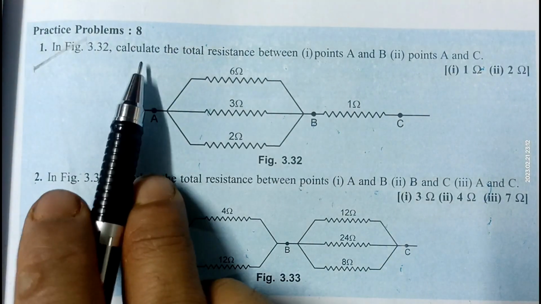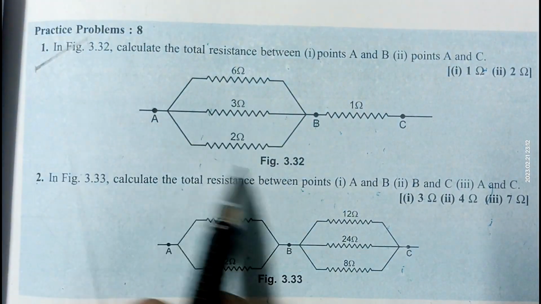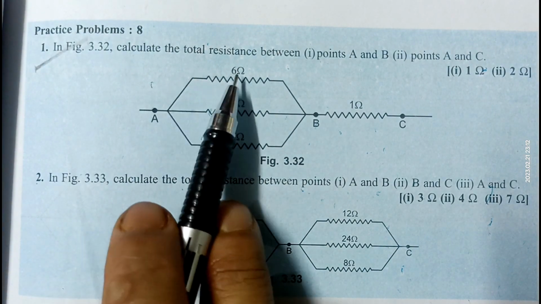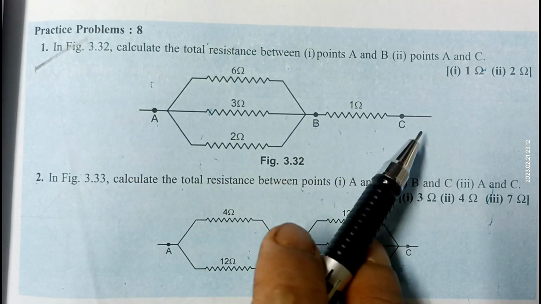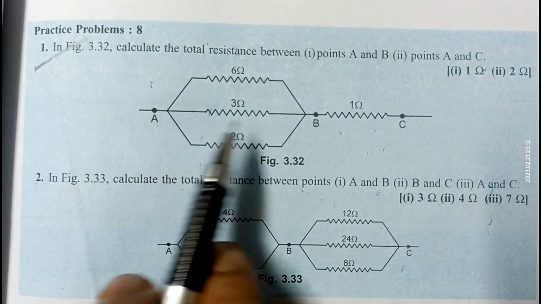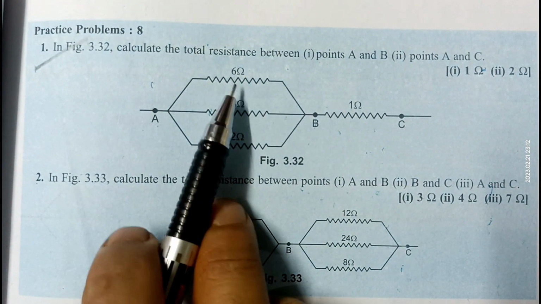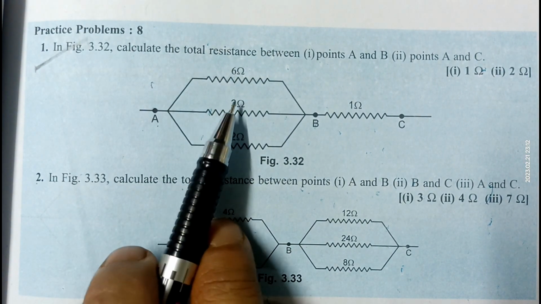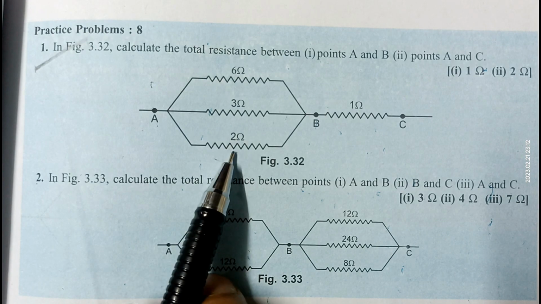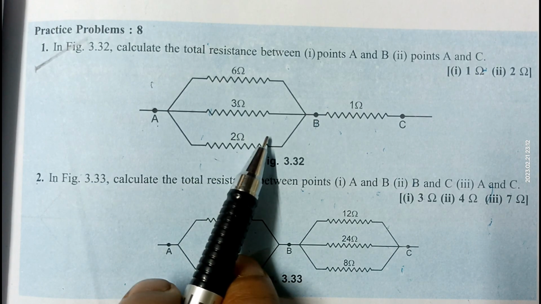Therefore 12 ohm is the unknown resistance. In practice problem 8, question number 1, in figure 3.32, calculate the total resistance between points A and B and between A and C. Now in case of points A and B, all the resistances are in parallel. So overall resistance will be 1 by 6 plus 1 by 3 plus 1 by 2 equals 1 by Rp.